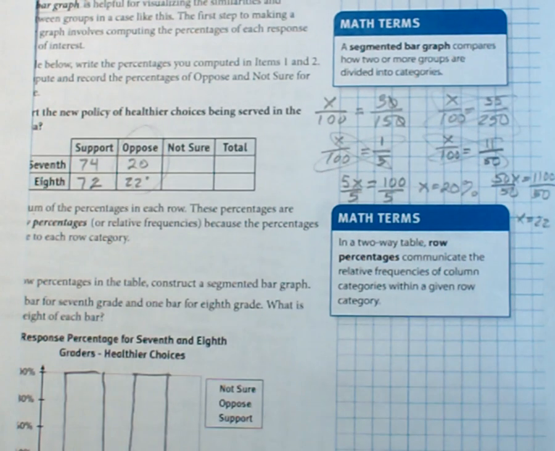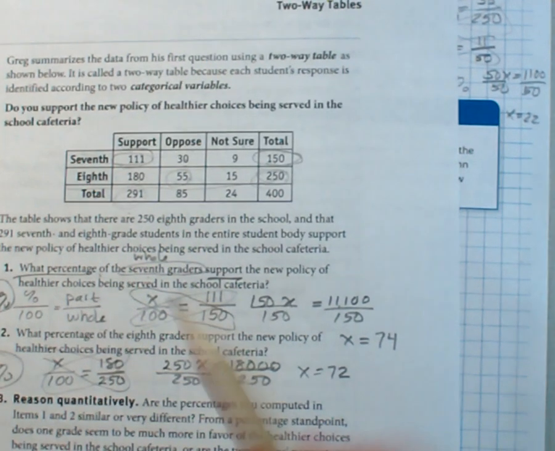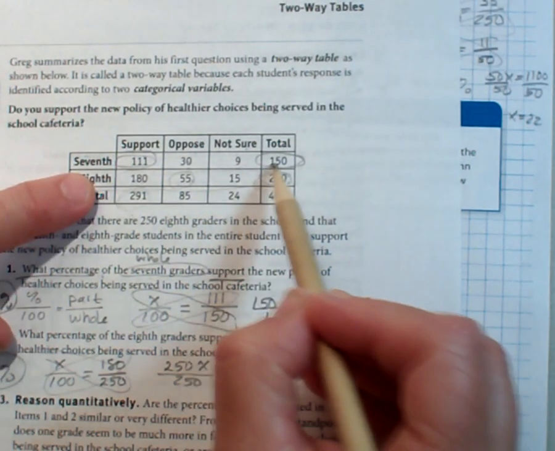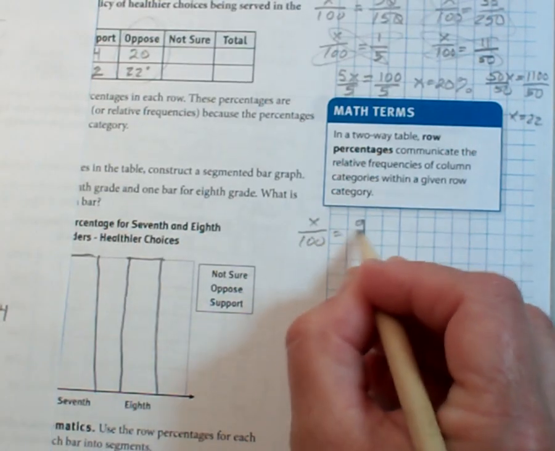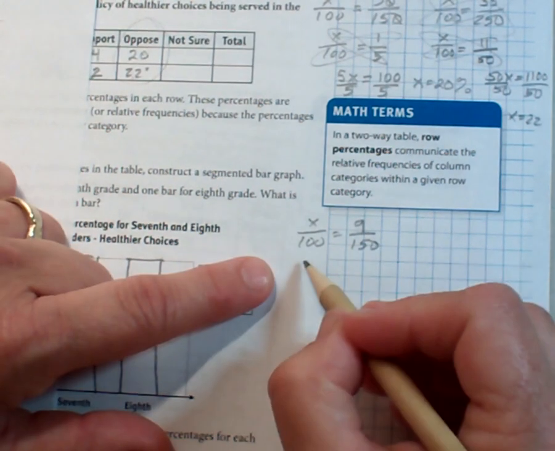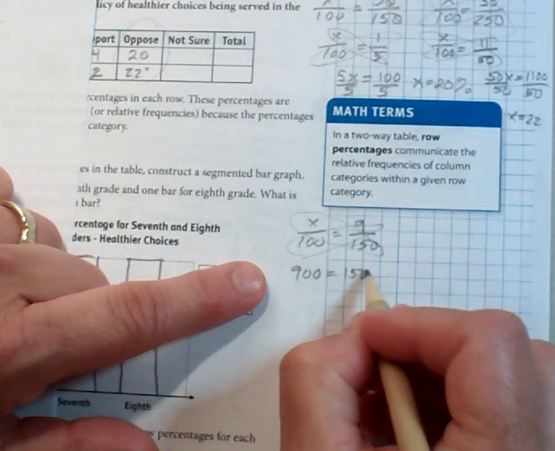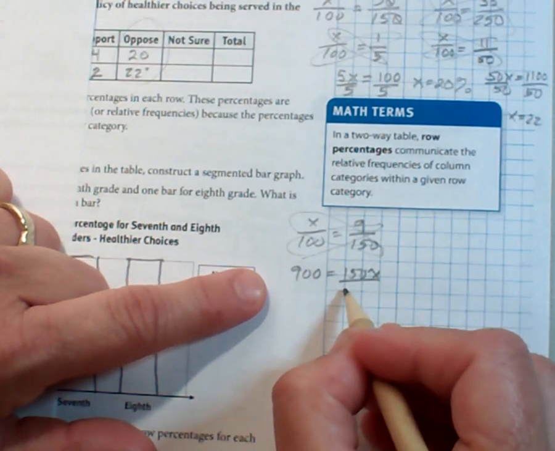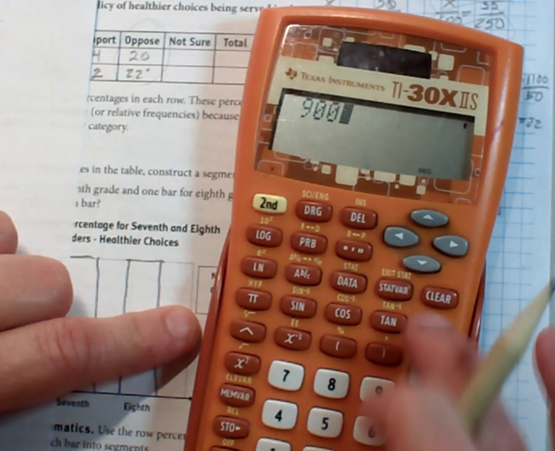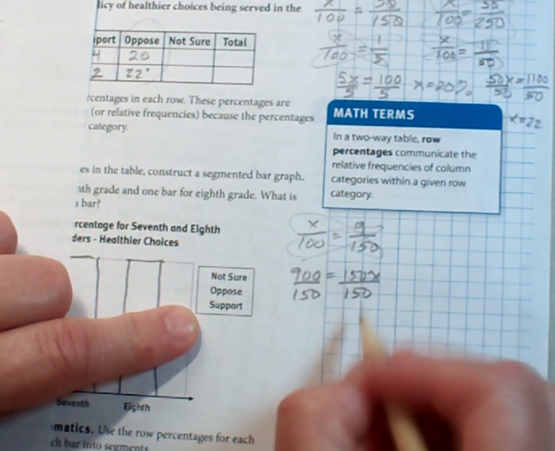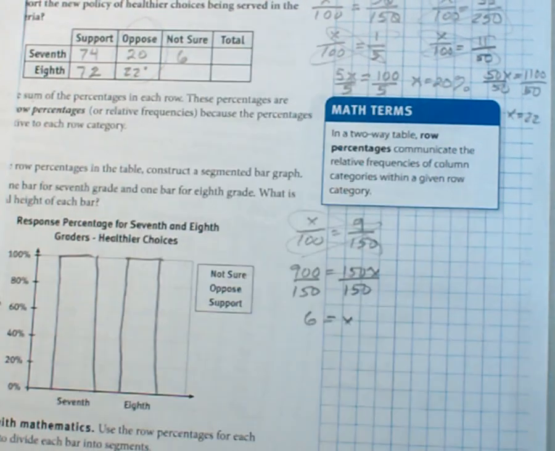And then we've got to do it again for not sure. So let's take a look at the table again. For 7th graders, 9 out of the 150 were not sure. So I get x over 100 is equal to 9 over 150. Cross multiply, and I get 900 is equal to 150 times x. Divide both sides by 150. 900 divided by 150 gives me 6. These are very nice whole numbers. So I can say that 6% of 7th graders are not sure.